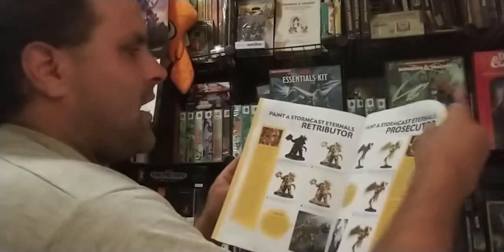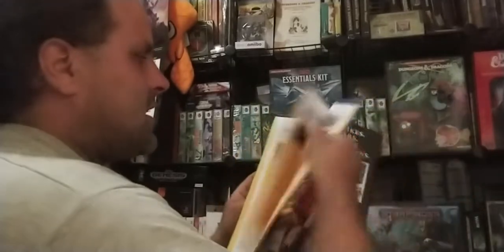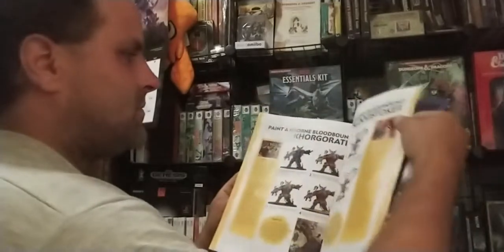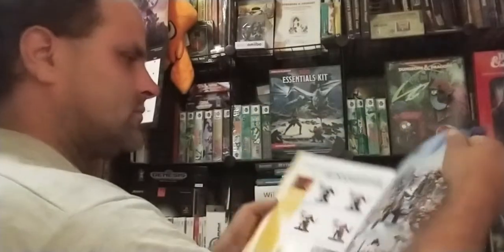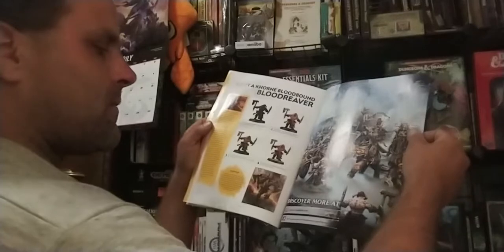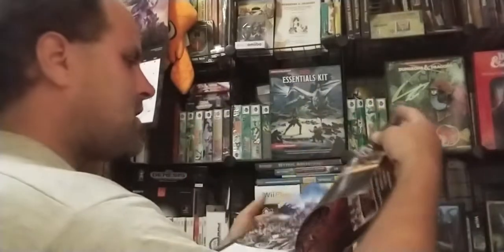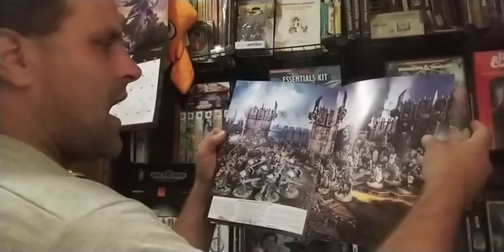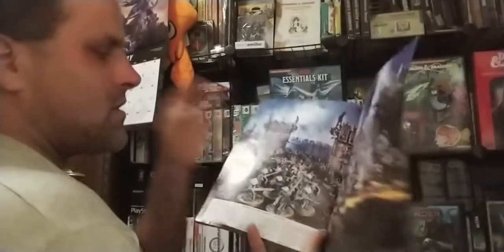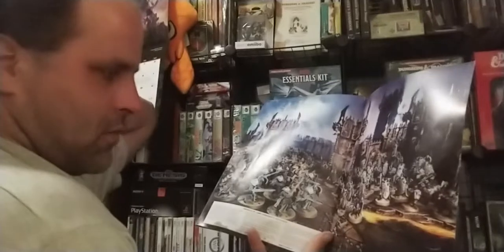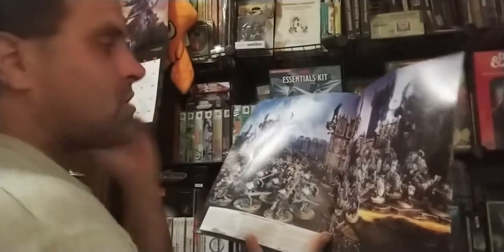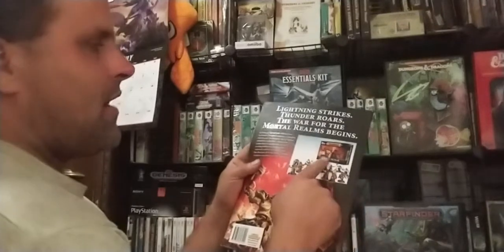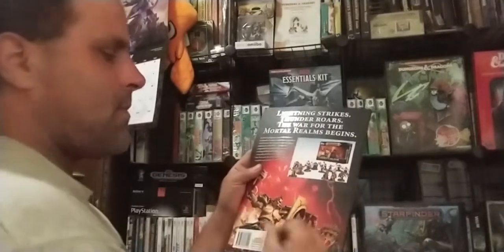And then you have a refinement section on painting for different common models. And then you have a final advertisement for the Games Workshop website and Facebook page, and a final section with standard color patterns for paint jobs for the factions. And there you go. And then you have one of the starter boxes, Storm of Sigmar.